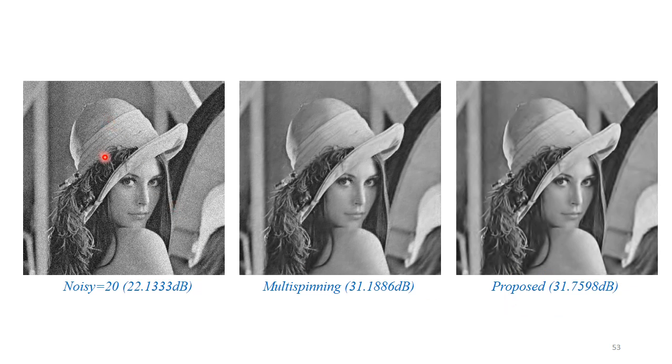Now here we can clearly see the noisy image with noise equal to 20. 22.133 is the noisy PSNR. Multi-spin result, already discussed, is 31.188, and the proposed multi-level denoising gives 31.7598. Now make an observation with respect to the image. Noise is reduced in both of these, which is clearly visible.